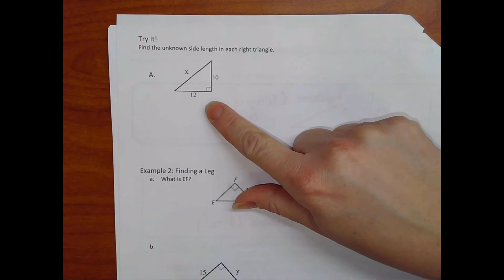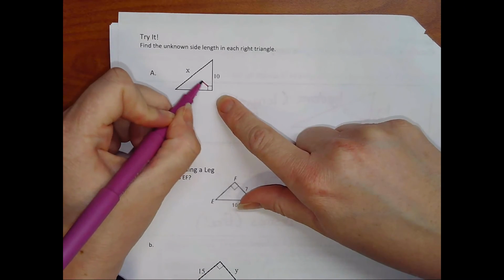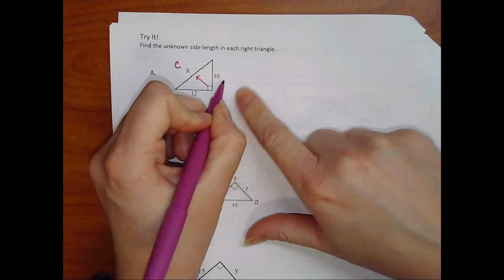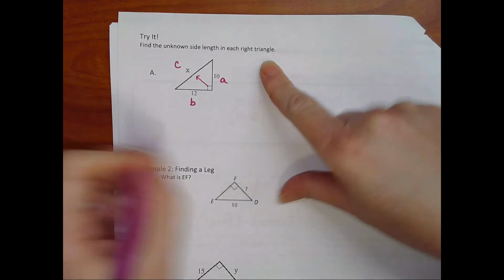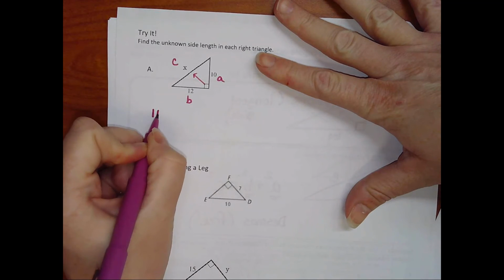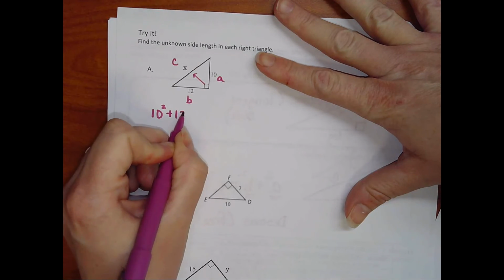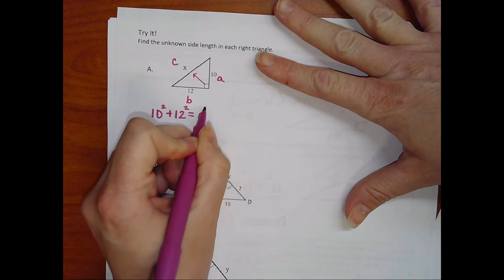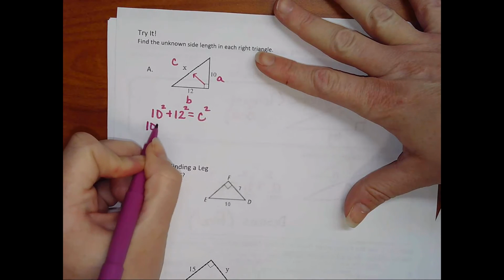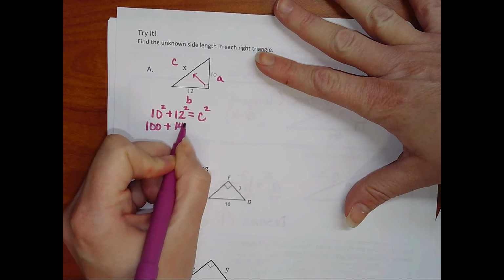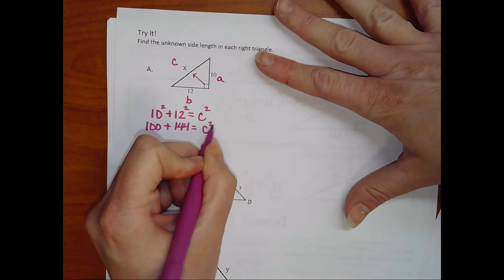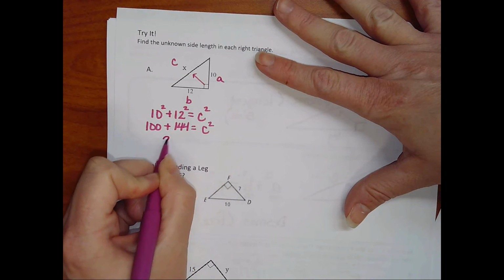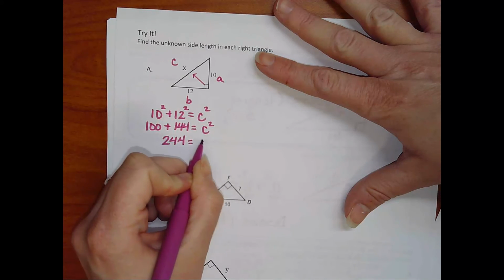Here we go. Across from the 90-degree angle, that is my C. We'll call the other two A and B. So I plug into the Pythagorean theorem. 10 squared plus 12 squared equals C squared. 100 plus 144 equals C squared. 100 plus 144 is 244.